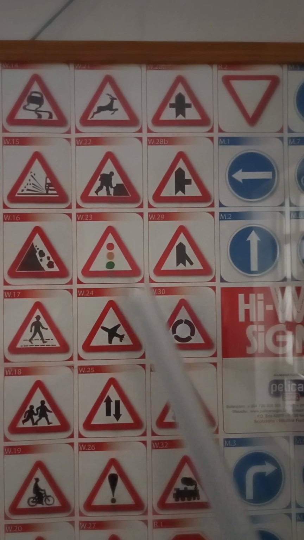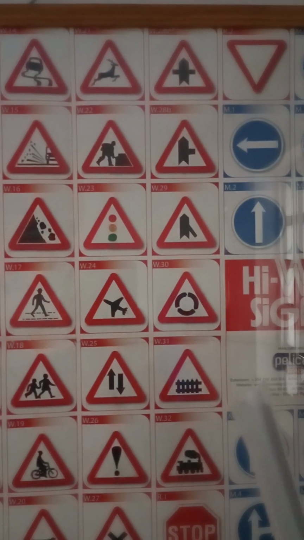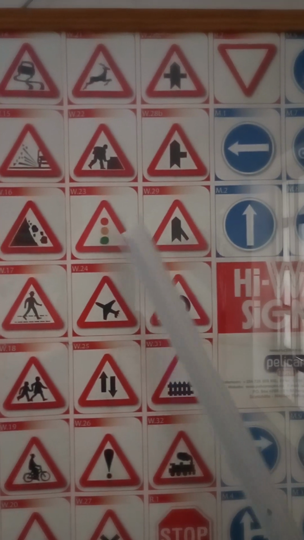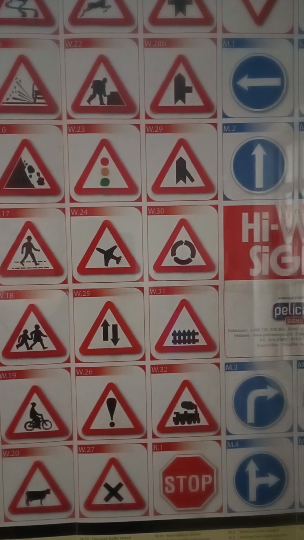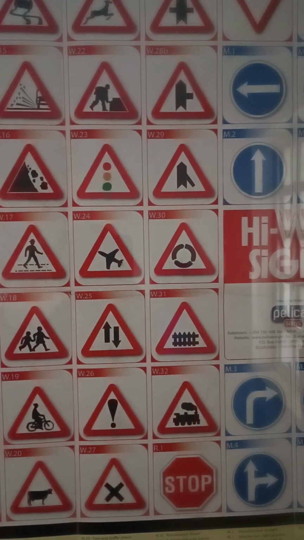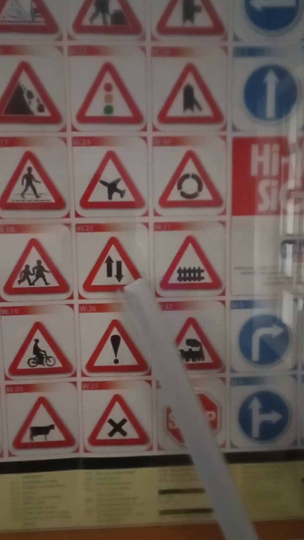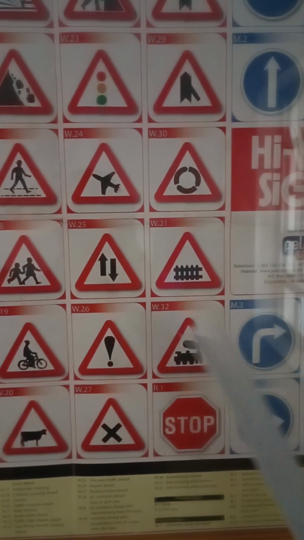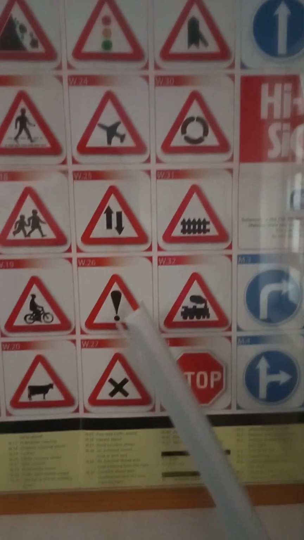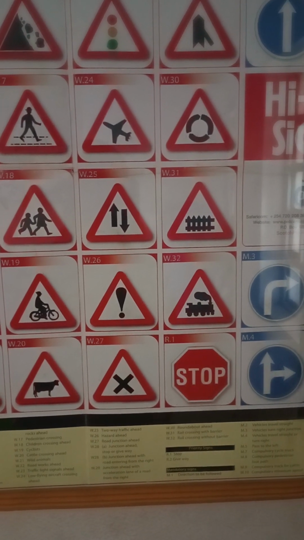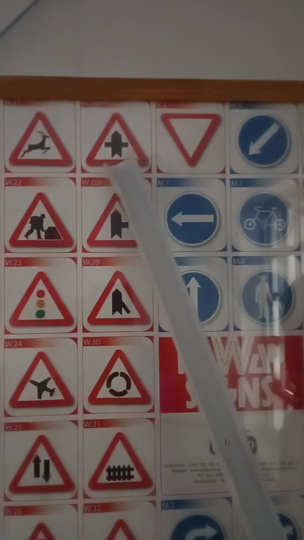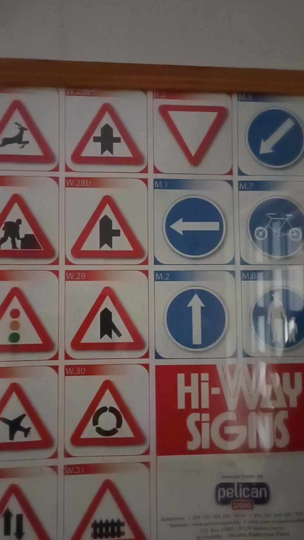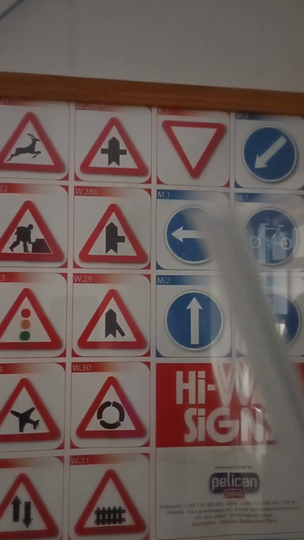This one, these are the traffic light signals ahead. This one, low flying aircraft ahead. This one, two-way traffic ahead. This one, we call it the hazard ahead. This one is a junction ahead. Stop or give way, junction ahead.